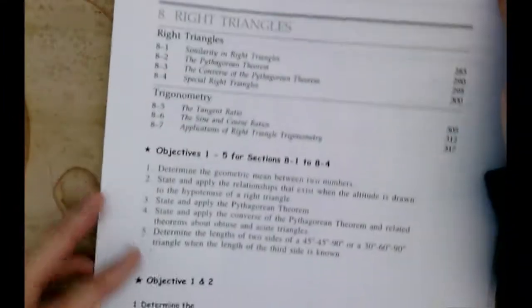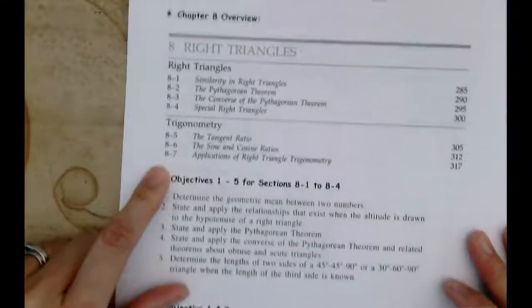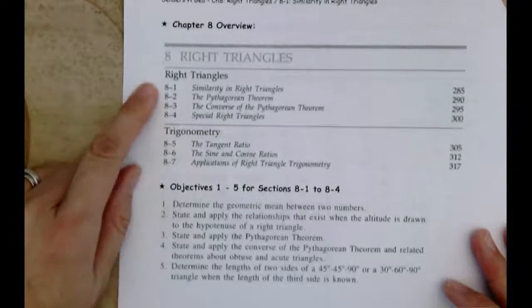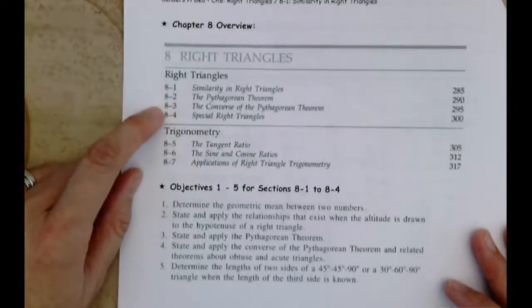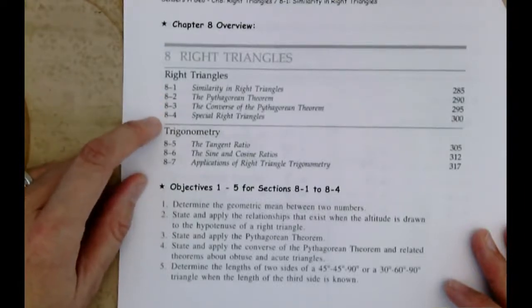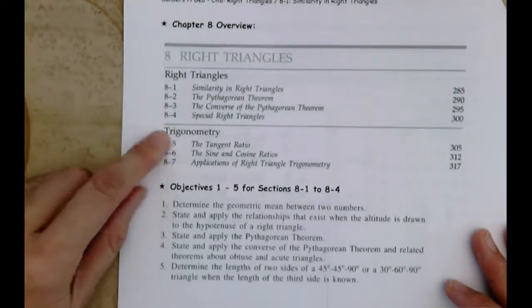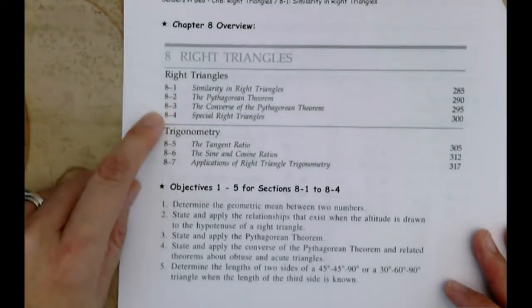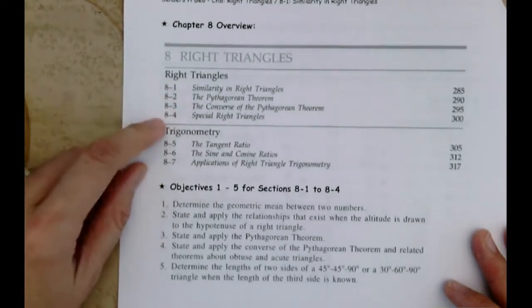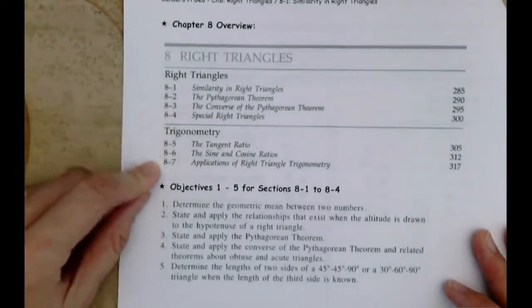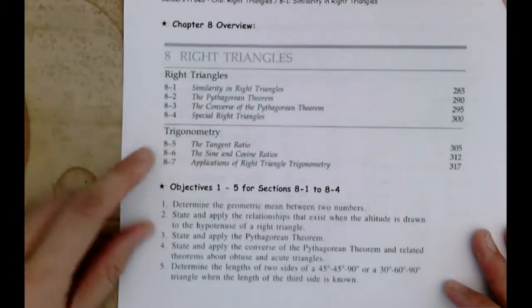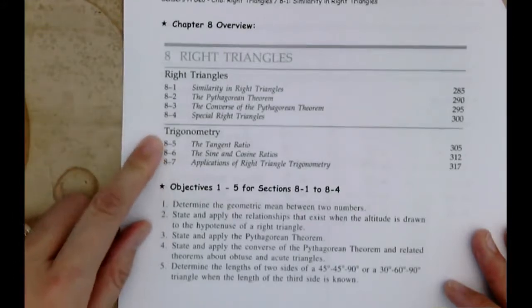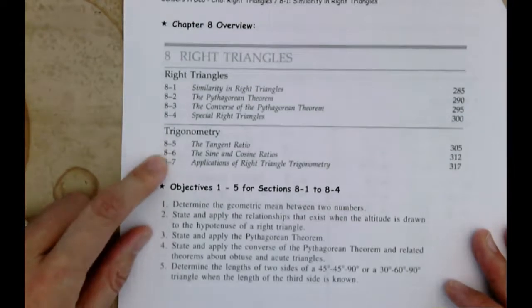All right, here we go. So we have 7 sections in chapter 8. Similarity, Pythagorean, converse of Pythagorean theorem, and special right triangles, tangent ratio, sine. I think these are easier. This part is pretty hard. Okay, so we're gonna do a quiz after here. This is the part that you can use calculator. These I think you like them. These are not very hard.